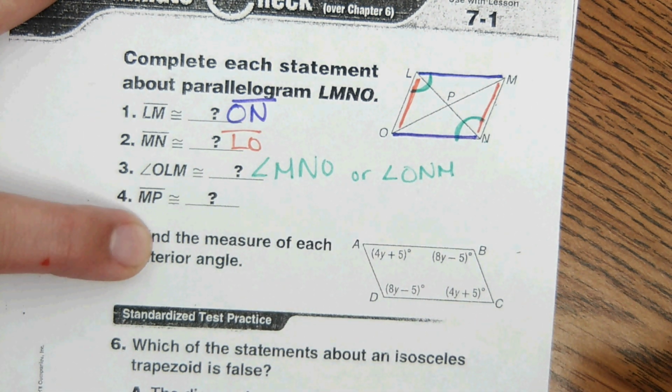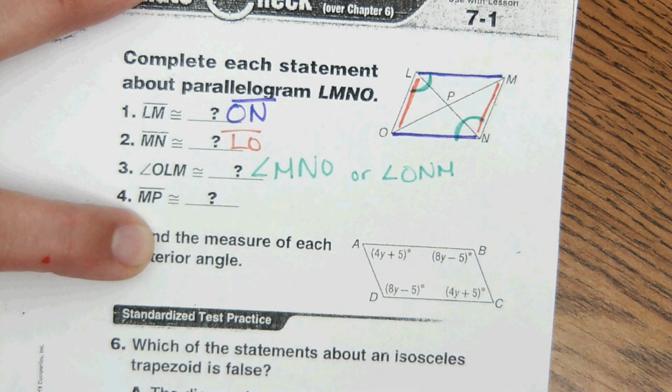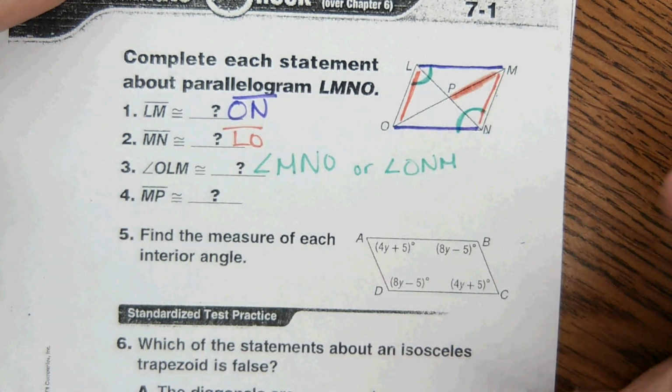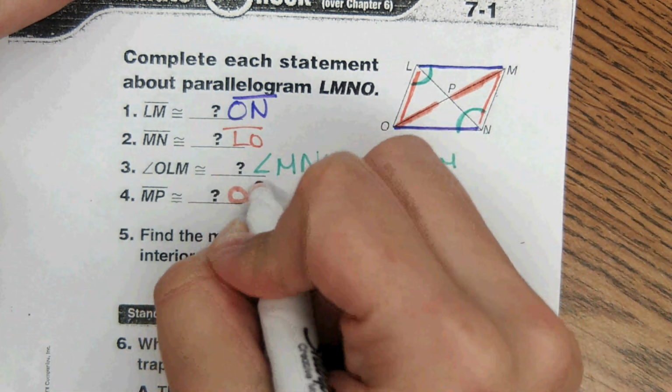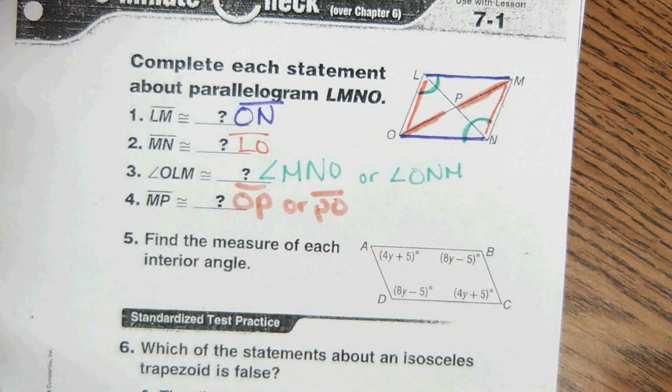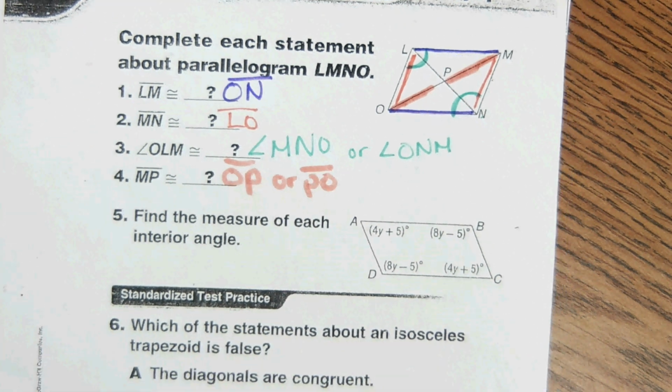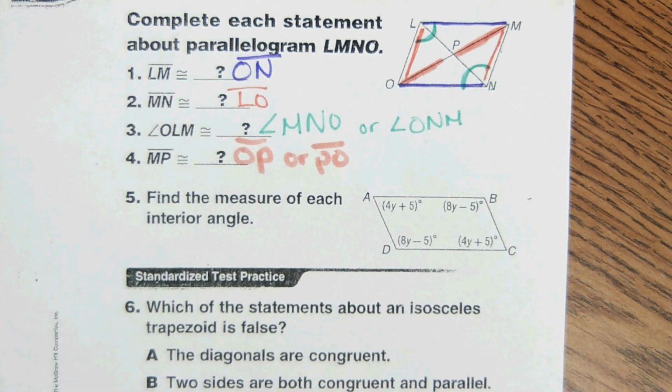And then for number 4, MP, so let me use a different color. MP right here, no, it's not equal to LP. MP would be equal to OP or PO, however you want to say it.